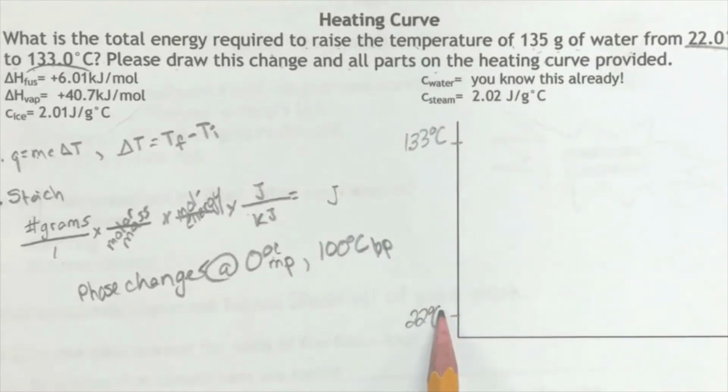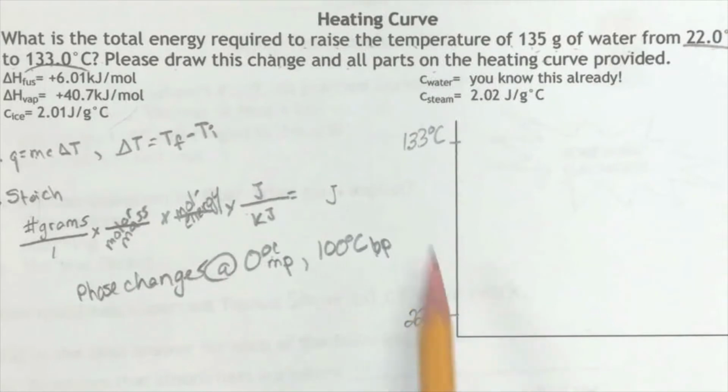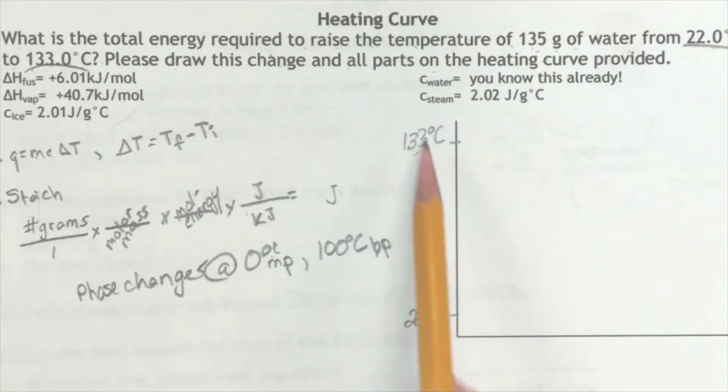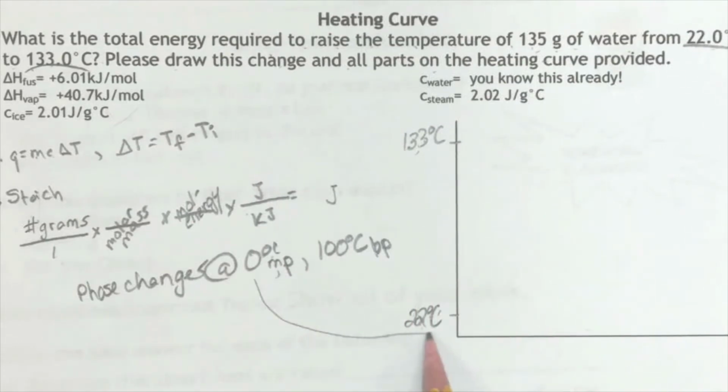Now, between 22 and 133 degrees Celsius, there's not two phase changes, because this range of numbers is already higher than 0 degrees Celsius. 0 degrees Celsius is somewhere under 22 degrees Celsius. 100 degrees Celsius, however, is in between them.